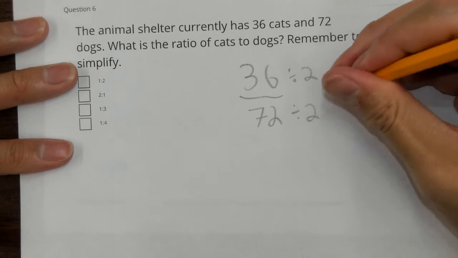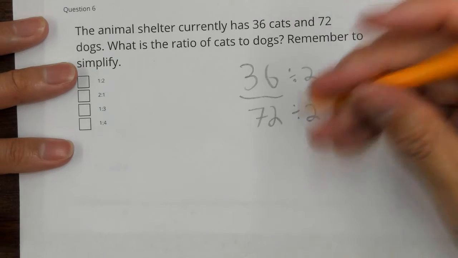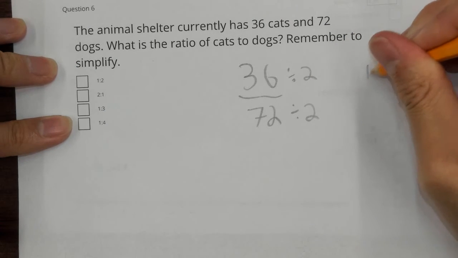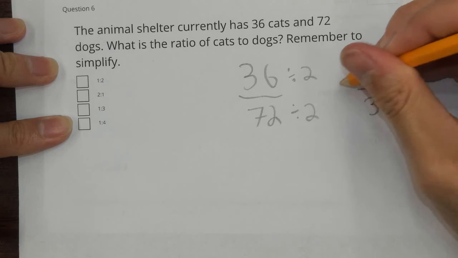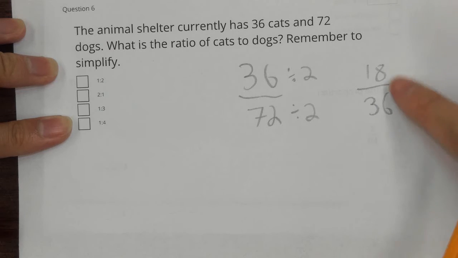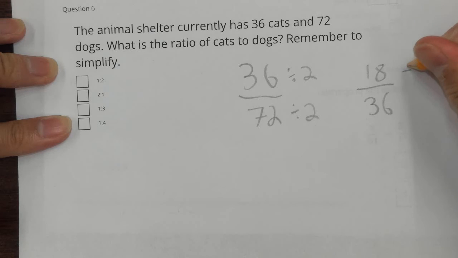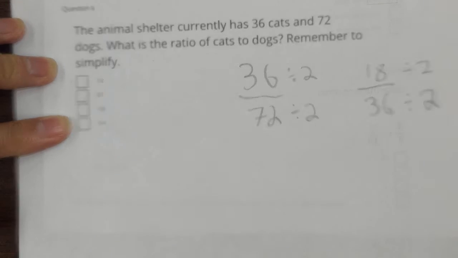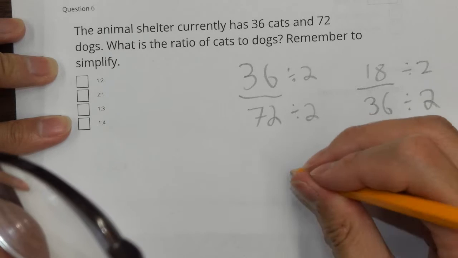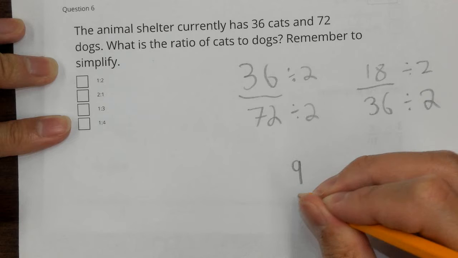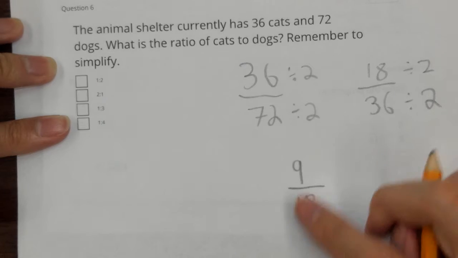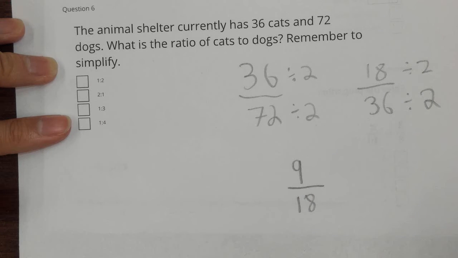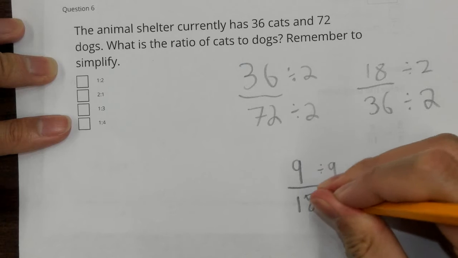That's for sure. You can always start off with 2 if you see that both of them are even. So 36 divided by 2 is 18. 72 divided by 2 is 36. Okay. I could divide them both again. What number can go into both of them? Well, I could divide 18 by 2 again. That's an even number, right? When in doubt, you could probably divide by 2 if they're both even. 18 divided by 2 is 9. 36 divided by 2 is 18. Now, what can these two numbers be divided by? Well, 9 can be divided by 9. And 18 can also be divided by 9.